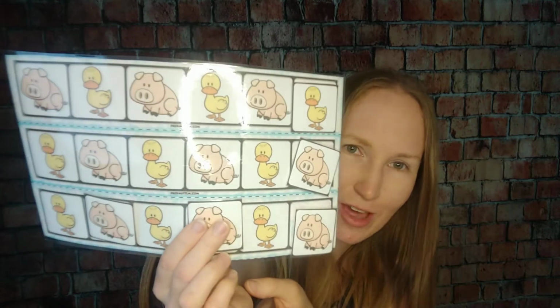You guys did a great job with that patterning. Keep up the good work. Keep practicing your patterning at home. You guys are going to be expert patterners very soon.